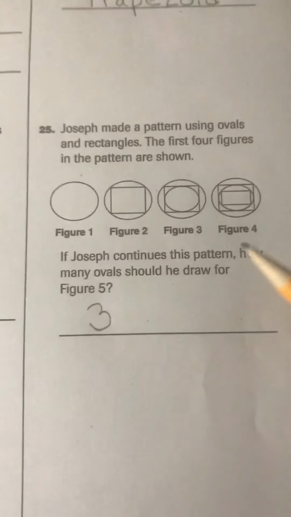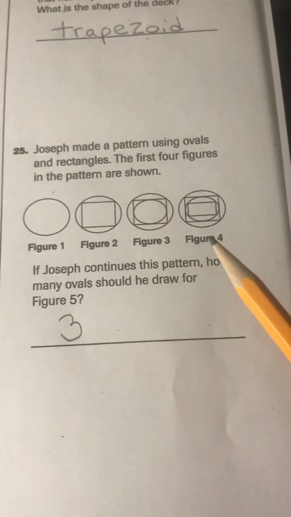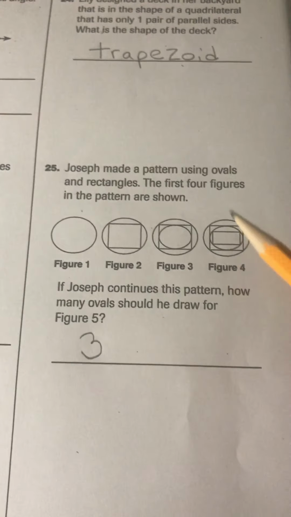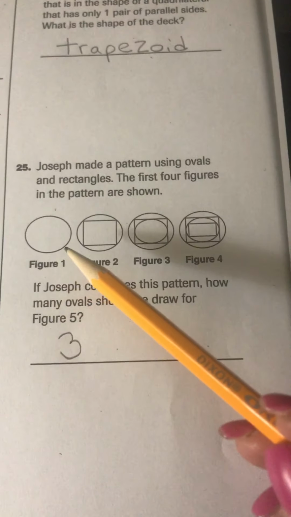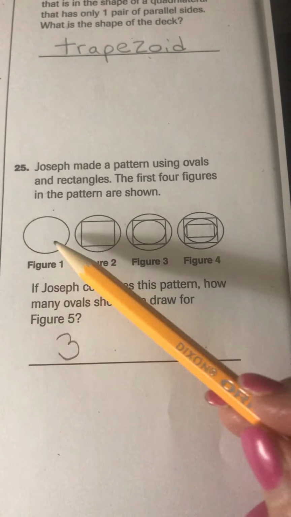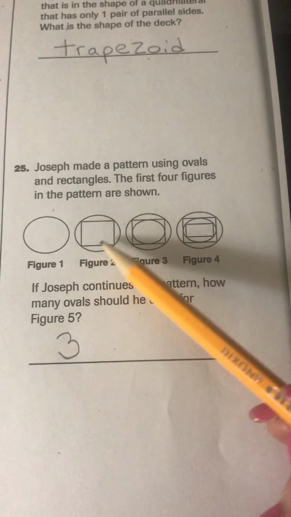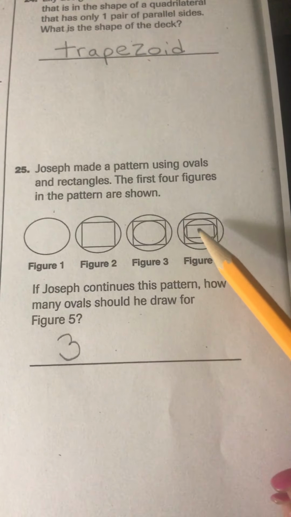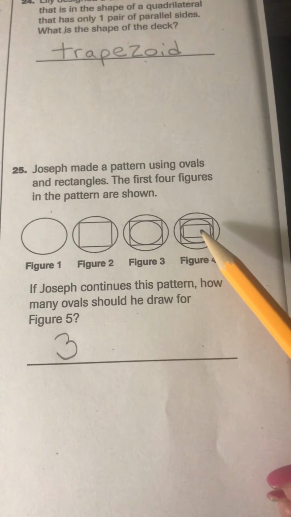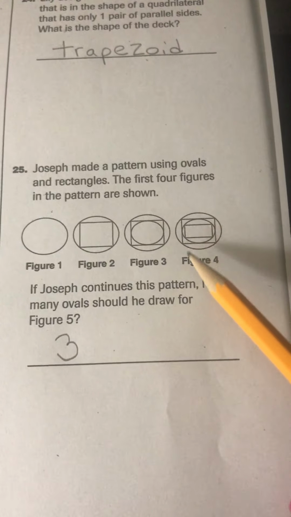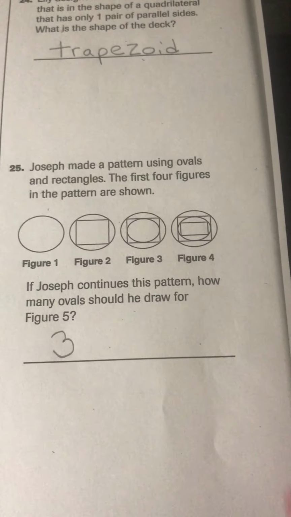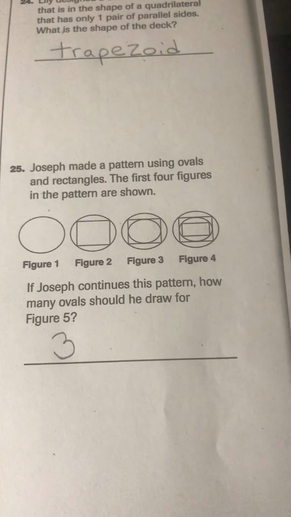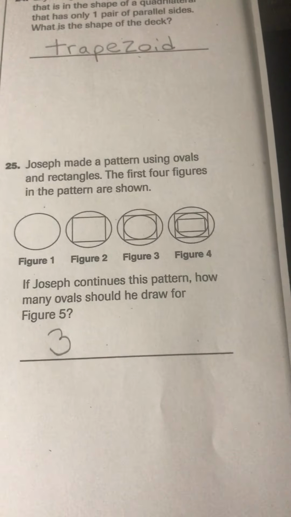And to me, number 25 is just like that one question we had in the review that we did the other day. This is kind of sketchy to me. I really don't like this diagram, but look at this. The first figure is an oval. Then they added a rectangle. Then now they added an oval. And then now they added a rectangle. So if we go to that series, the next one is they're going to add an oval. And when they do that, if he continues this pattern, how many ovals should he draw for figure 5?